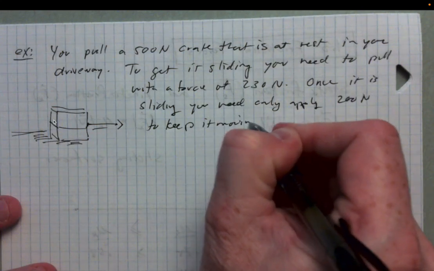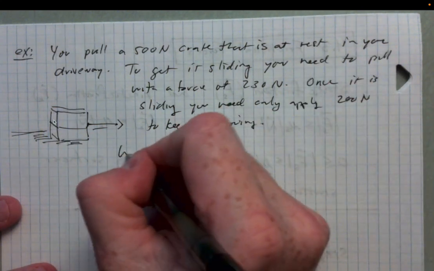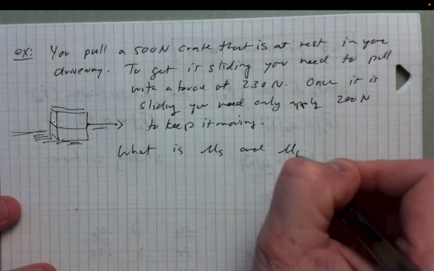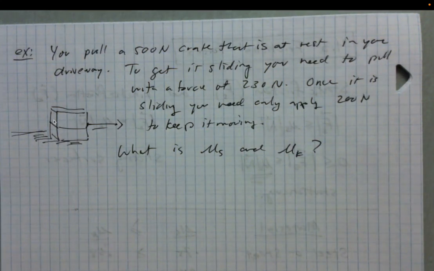Okay. Now the question is, what is mu sub s and mu sub k? So what are these coefficients? This is probably very similar to the way these coefficients are derived in practice. If I take an object, lay it on another object, and try to slide them, one way to derive these coefficients is to attach some kind of force meter, and I can keep track of how much force is required. And the calculation is pretty straightforward.